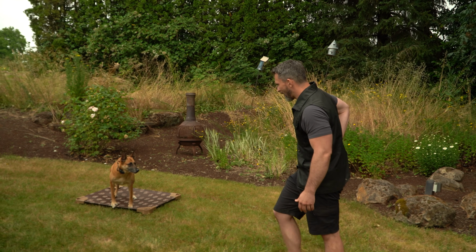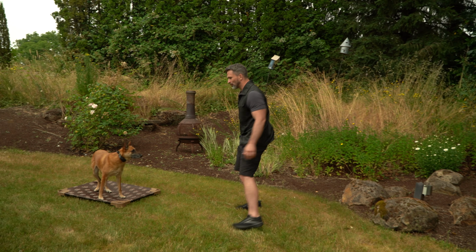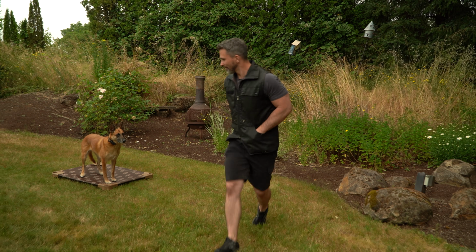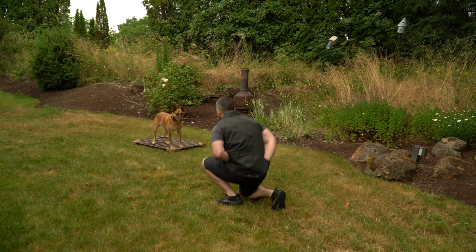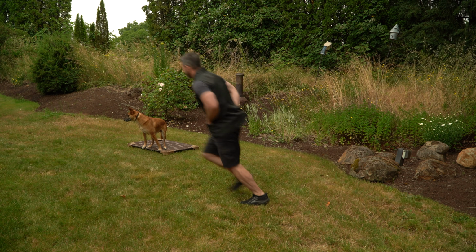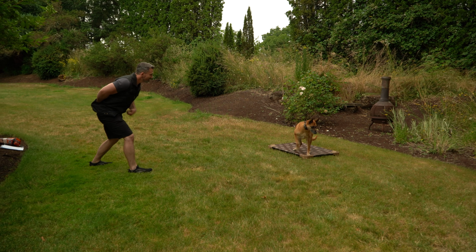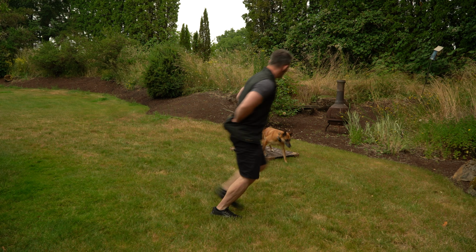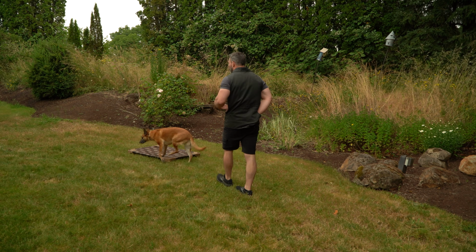All right, so I have it in my hand. I have the button, so I'm ready, and now I'm going to see if I can get her to break the position. Good girl. No. So there she went back.